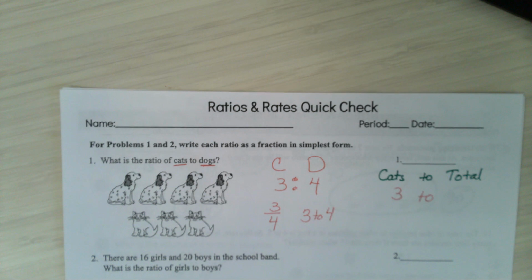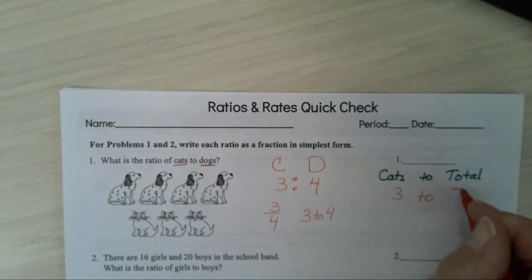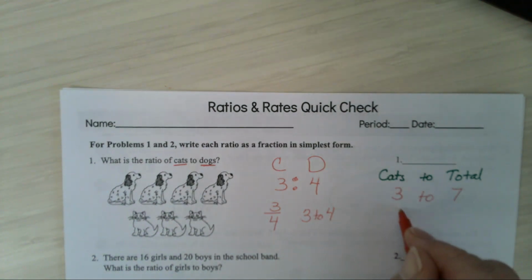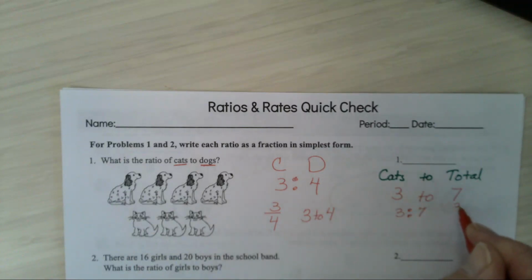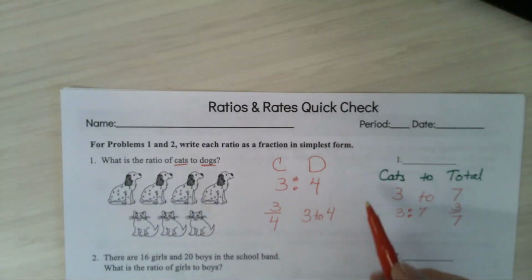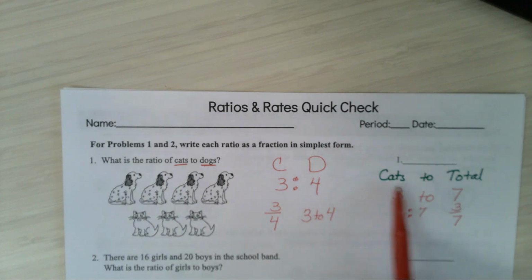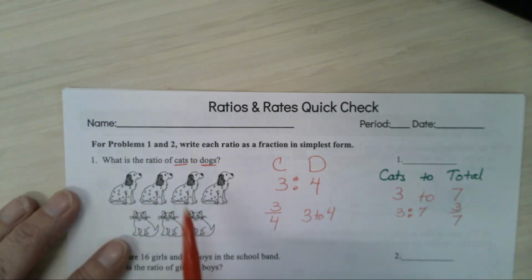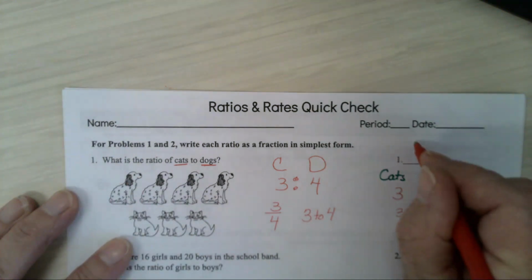Yes, 3 to 7. Okay, now you could write it with a colon, 3:7, or 3 over 7. So that would be cats to total. The reason I'm going over this, there's a question like that on your test. Can everyone figure out total? Yes. Okay, but the answer to question 1 is 3 to 4.